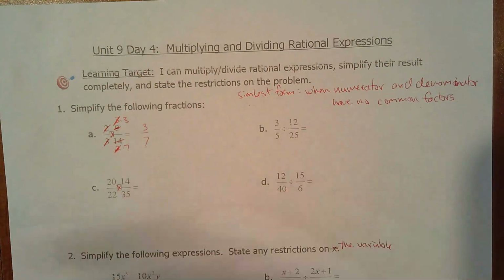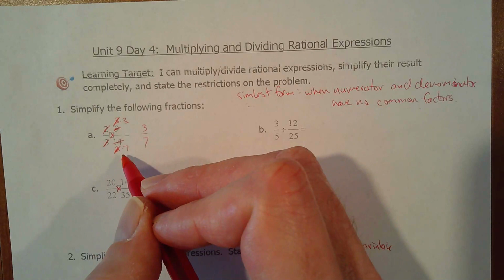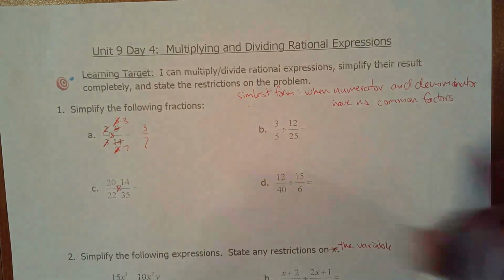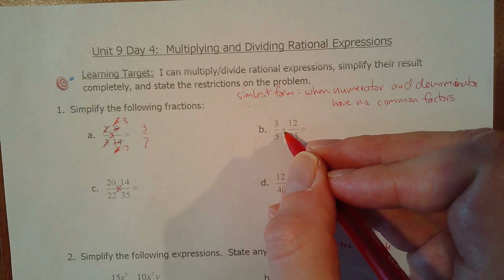And then what's left would be 3 on top and 7 on bottom. So 3/7 would be the answer. No restrictions, there's no variables, so there's nothing that can make the bottom equal 0. If you remember, when you're dividing, we can't divide, but we can flip and multiply.